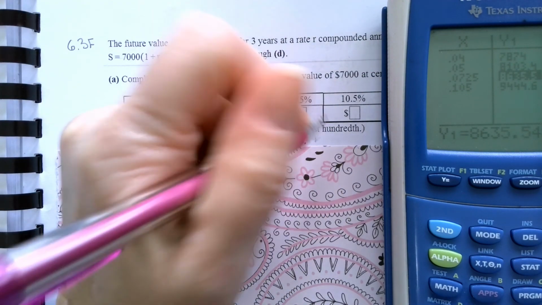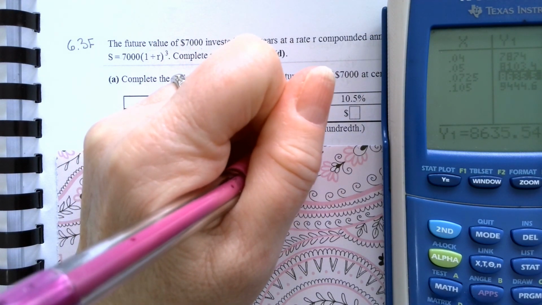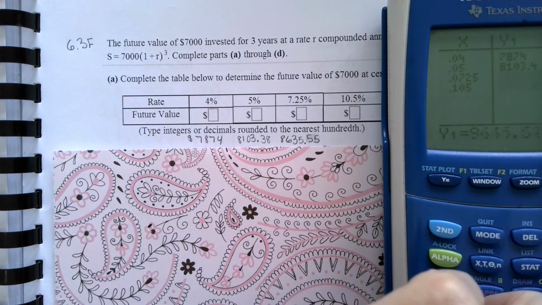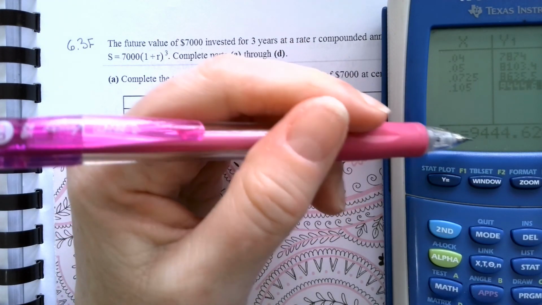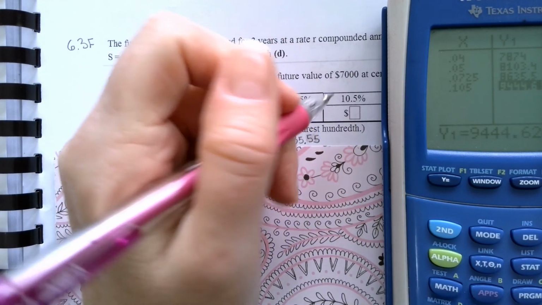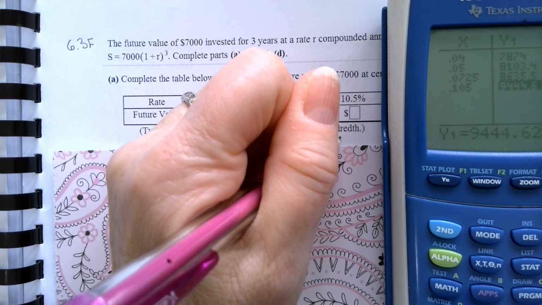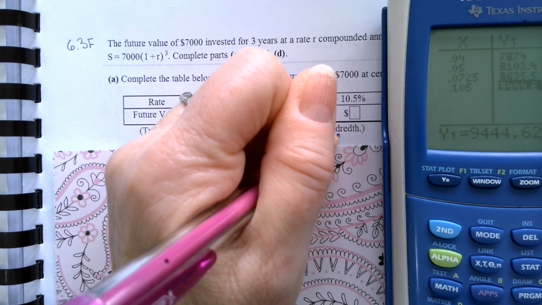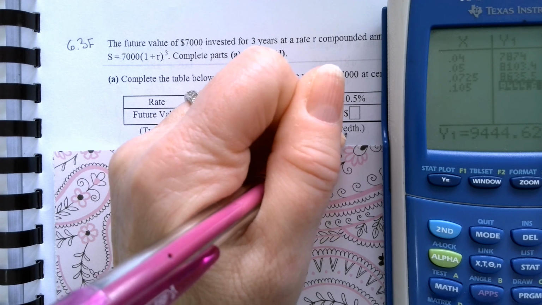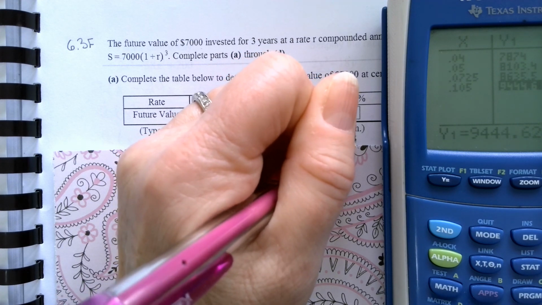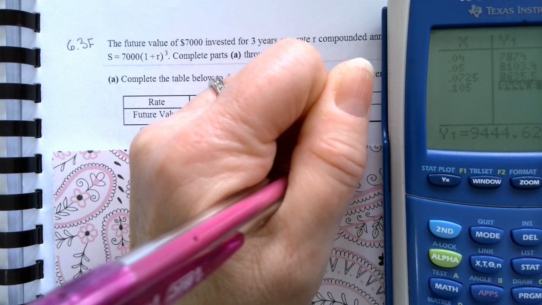I'm getting my decimal point wrong there. And then for the last one, again, I highlight it and then look down at the bottom. For 10.5%, I get $9,444.63.